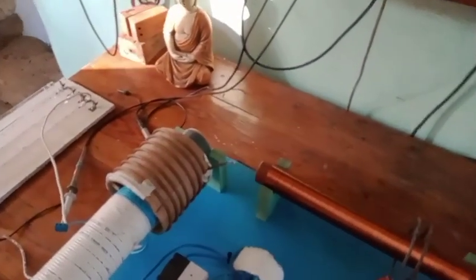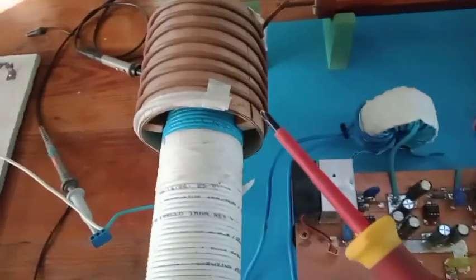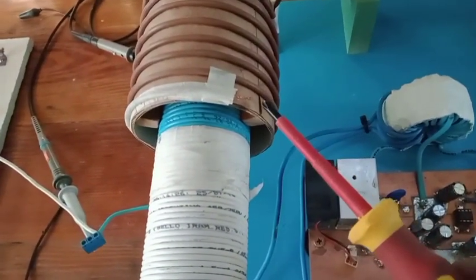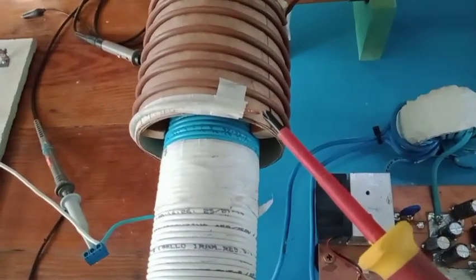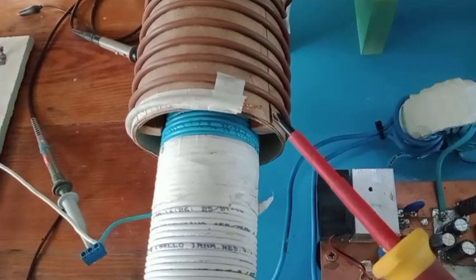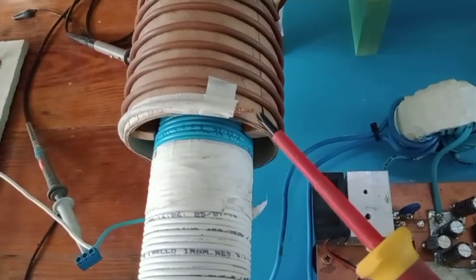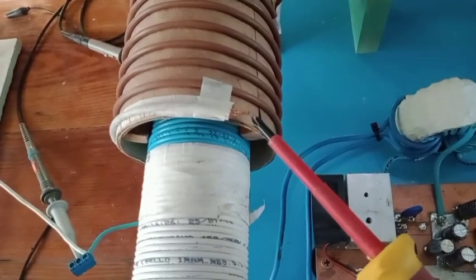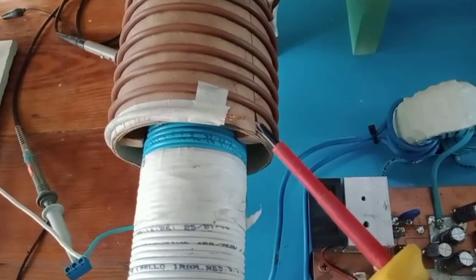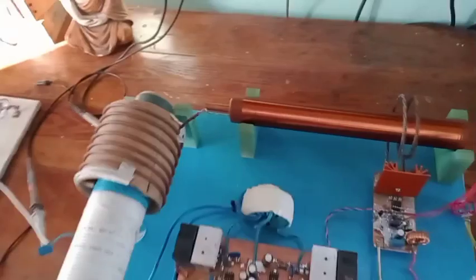I can show you the intensity of the Kacher. It arcs nearly 1 centimeter. This is fed with 12 volts directly from this battery.